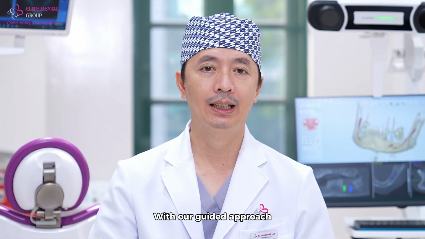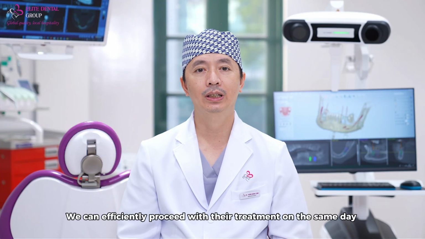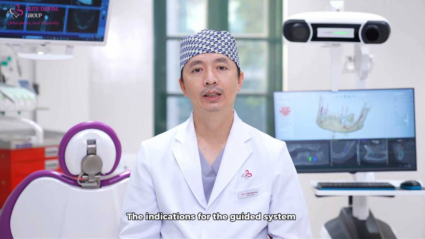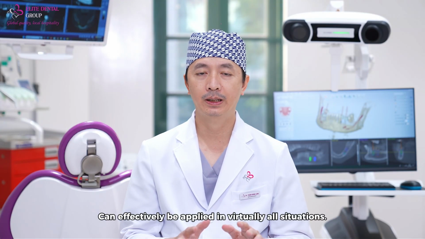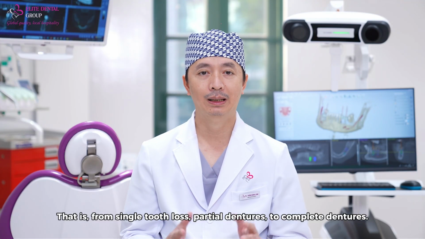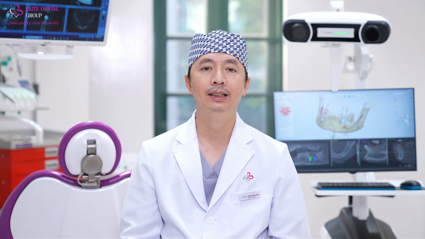With our guided approach, when patients arrive, we can efficiently proceed with their treatment on the same day after thorough planning. The indications for the guided system can effectively be applied in virtually all situations. That is, from single tooth loss, partial dentures, to complete dentures. From simple cases to complex ones.